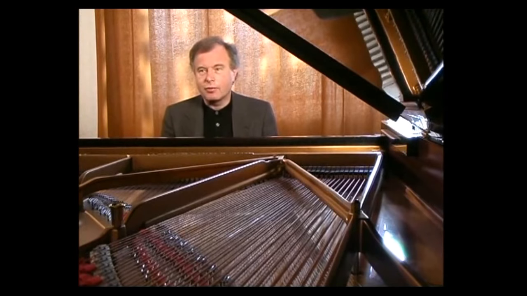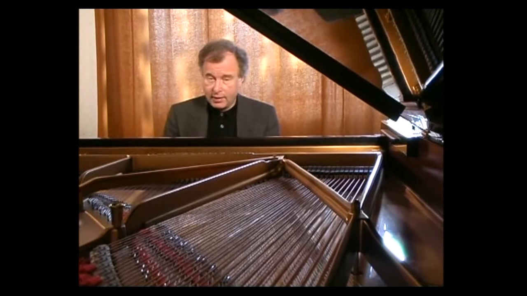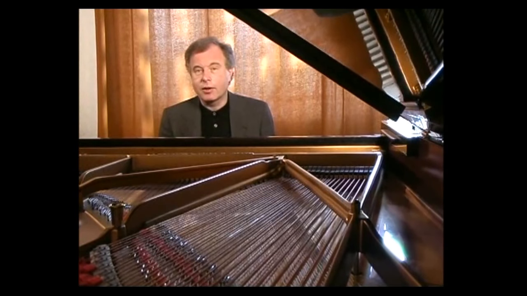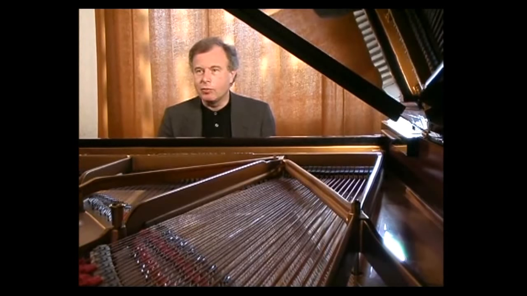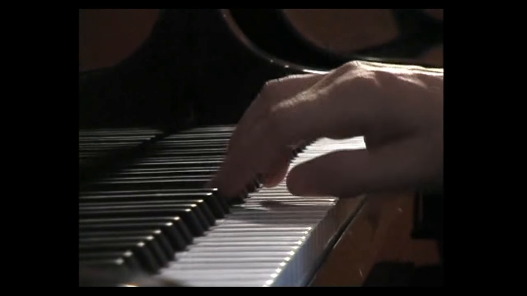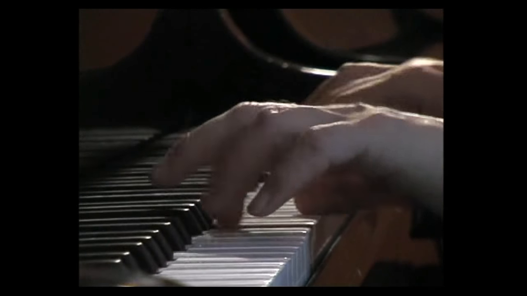Then the gavotte returns. And finally, we have the closing jig, which is similar to that one in the second suite, perpetuum mobile in imitation technique or canonic technique. And again, let's hear the inversion of the theme.